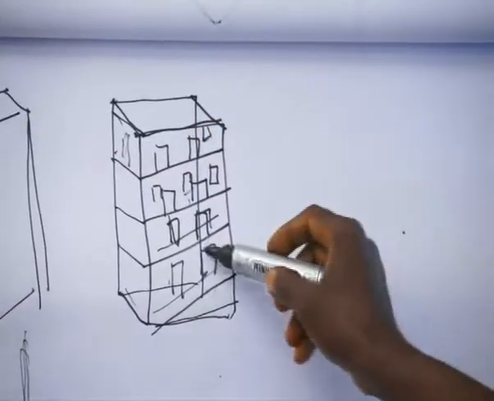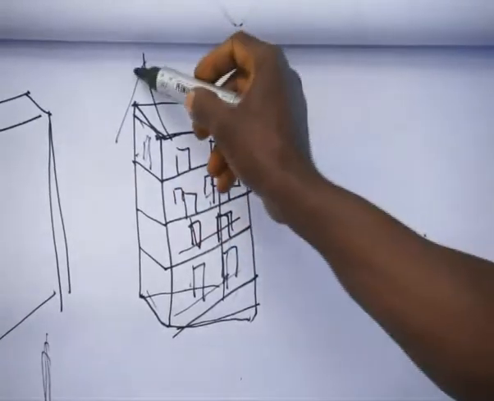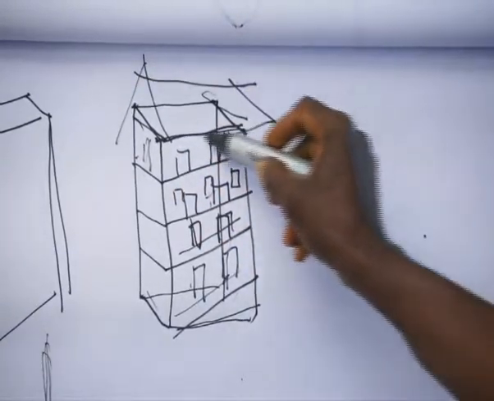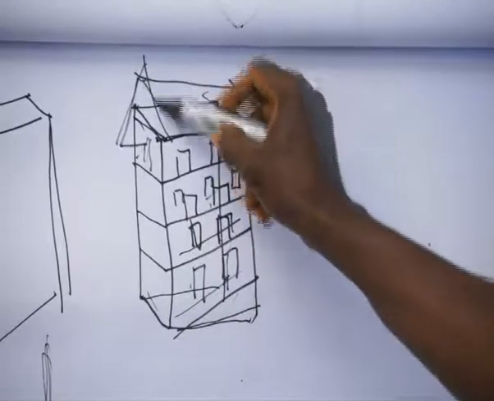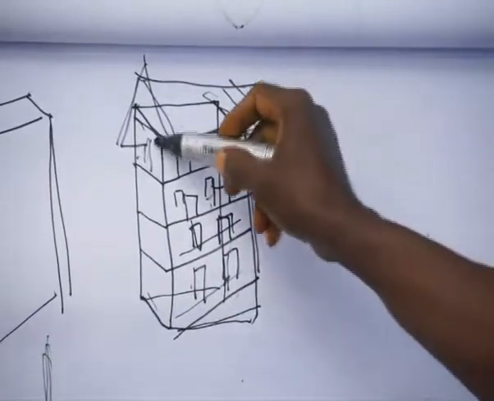See, like a high rise, sometimes you can put a prism on top. Then it becomes a building which is high.